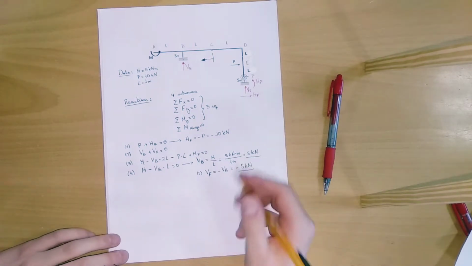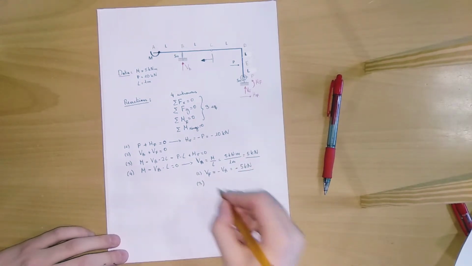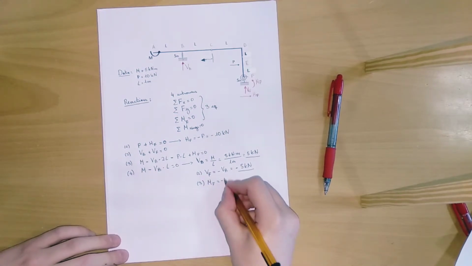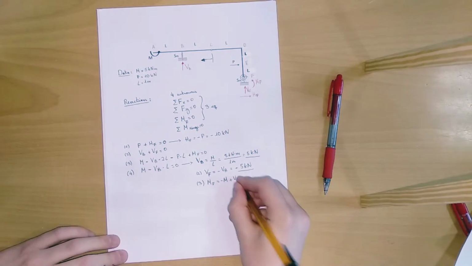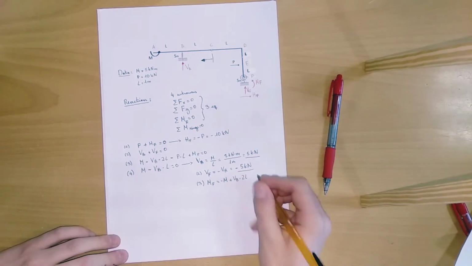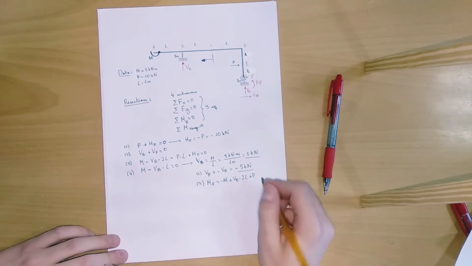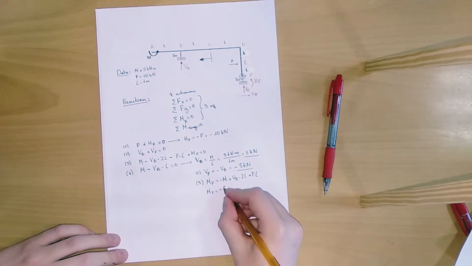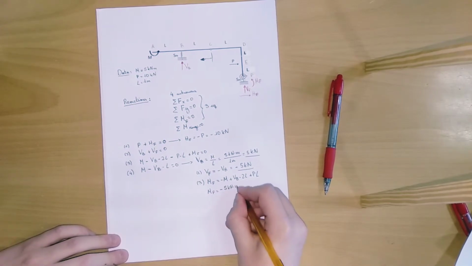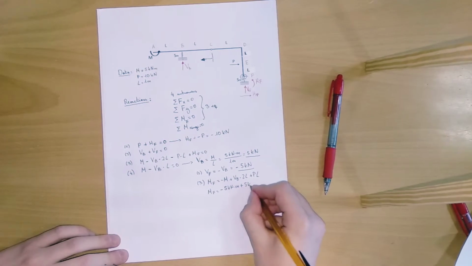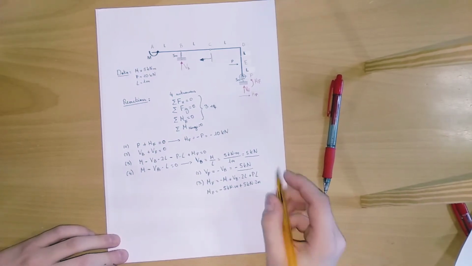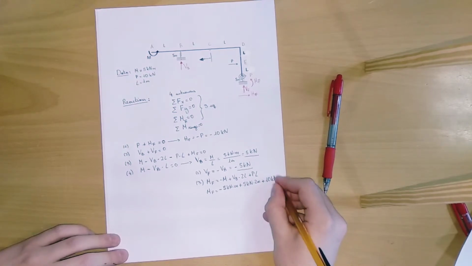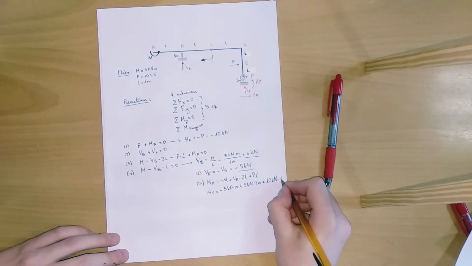Well, finally, we go to equation 3, and the only unknown is MF. MF is going to be equal to minus M plus the vertical reaction at B times 2L plus PL. And finally, MF is going to be minus 5 kilonewtons meter plus 5 kilonewtons times 2 meters plus P times L, 10 kilonewtons times the length, 1 meter.